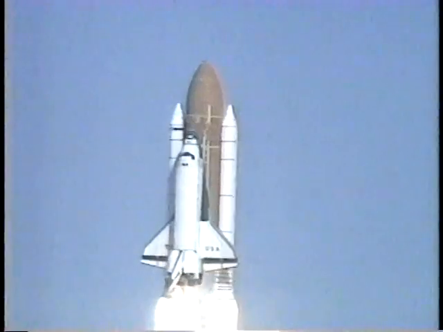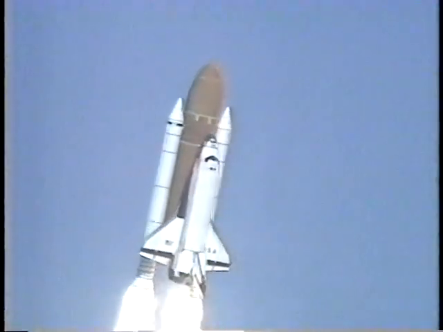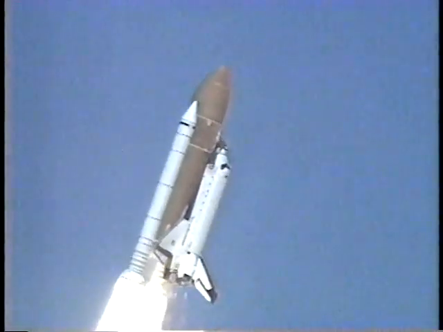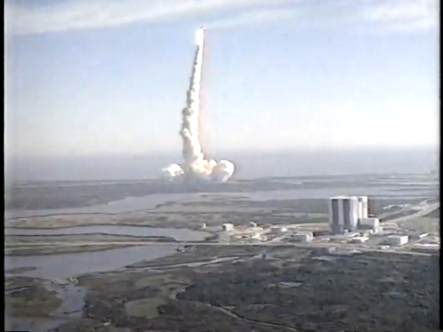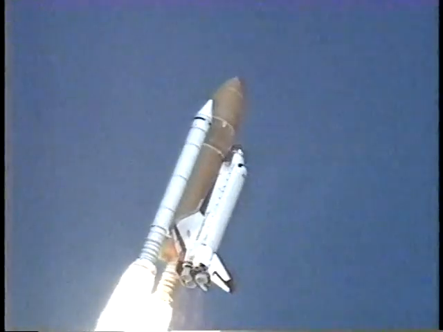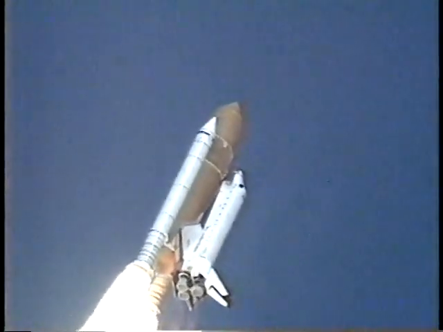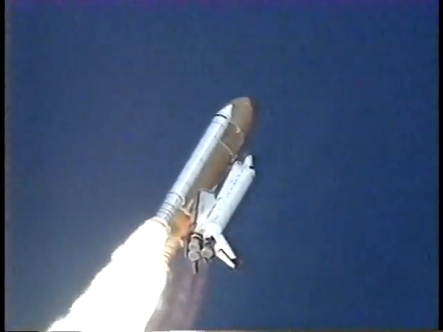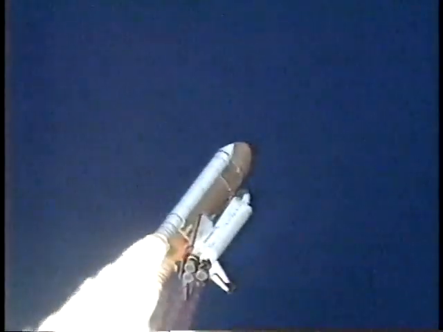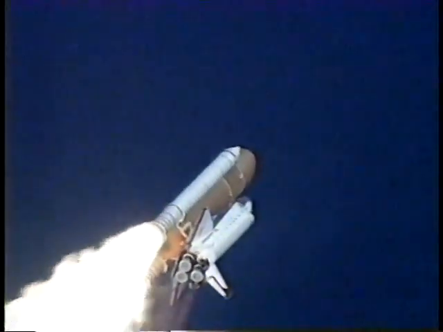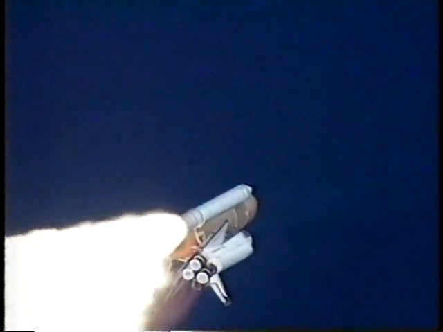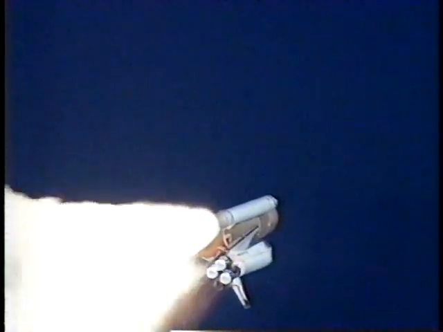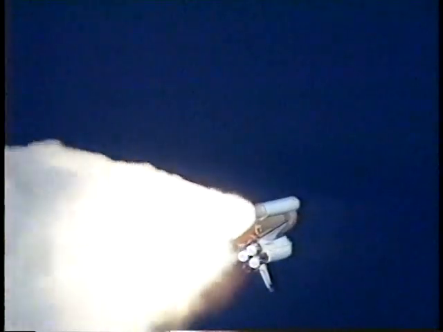Houston's now controlling. Roger, roll, Columbia. Mission Control sees a good roll maneuver, placing Columbia on the proper heading. 3 good engines at 104%. Three engines are throttling back now, easing the buildup of aerodynamic loads as Columbia continues to accelerate rapidly through the dense lower altitudes. 3 engines now at 67%. Columbia is traveling over 500 miles an hour at 52 seconds. All systems are performing well.